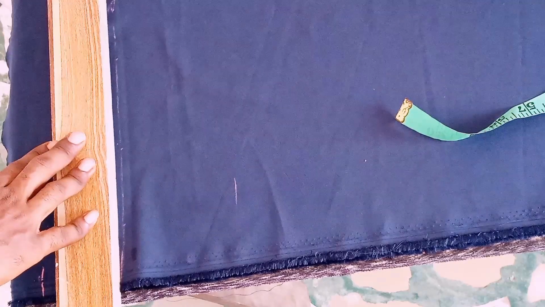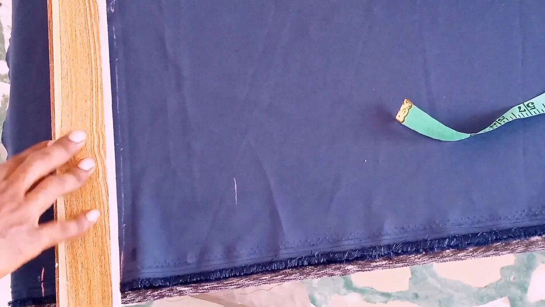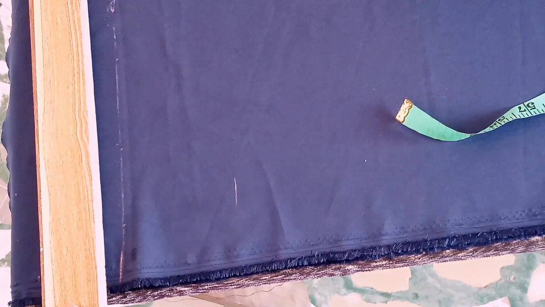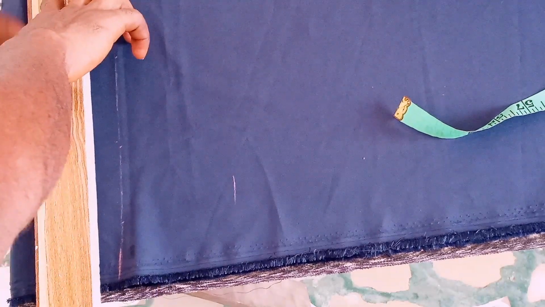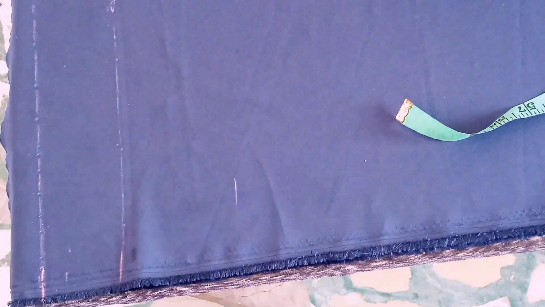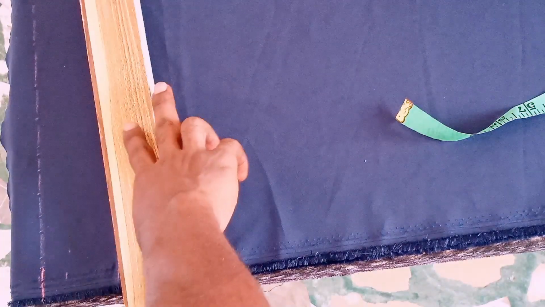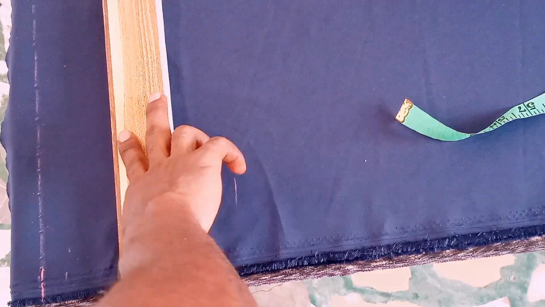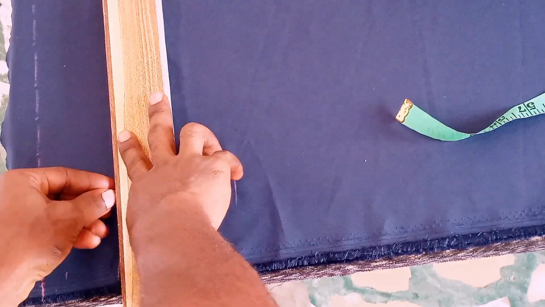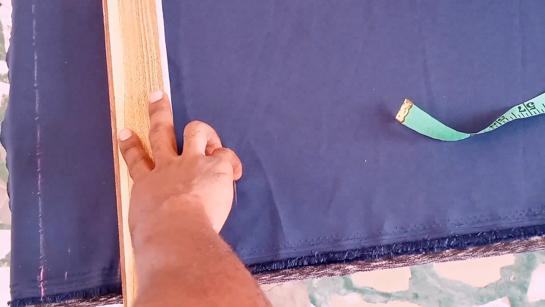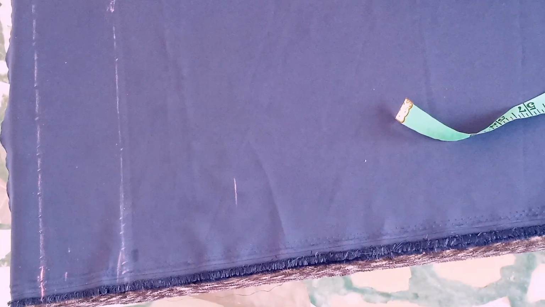So don't forget, a quick recap: if you want to get your half length, it is your total length divided by 2 plus 1. In this case, I have 40, so my half length is going to be 20 plus 1, which is 21. That is how to get your half length.